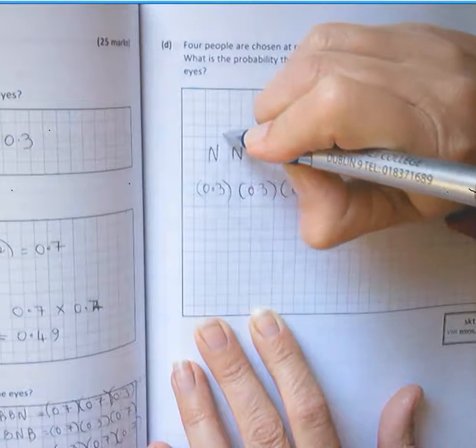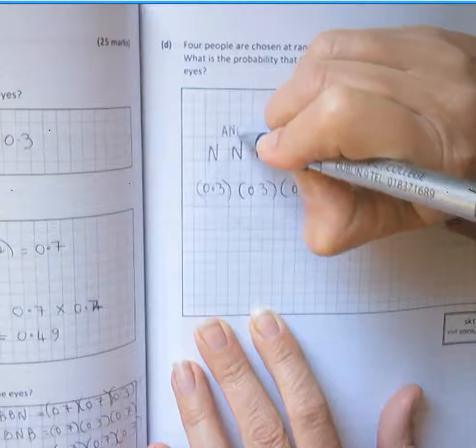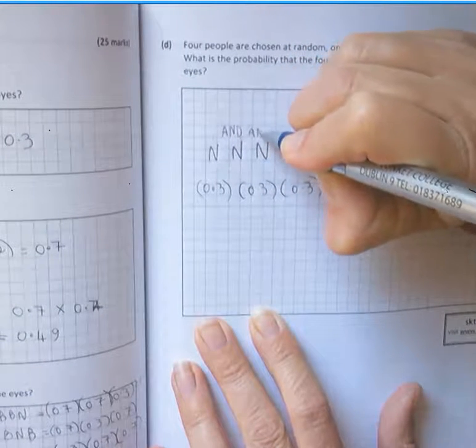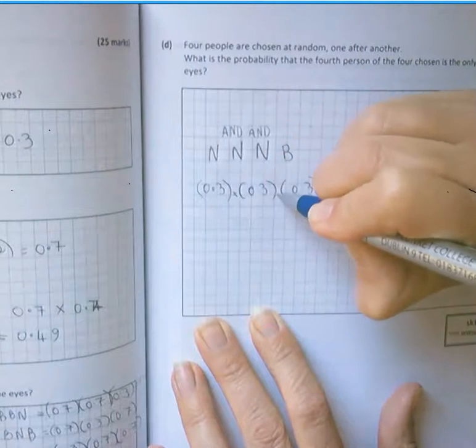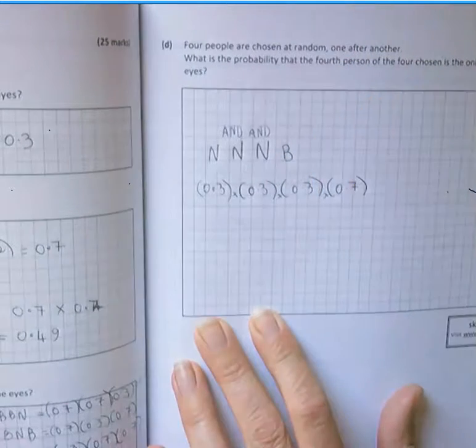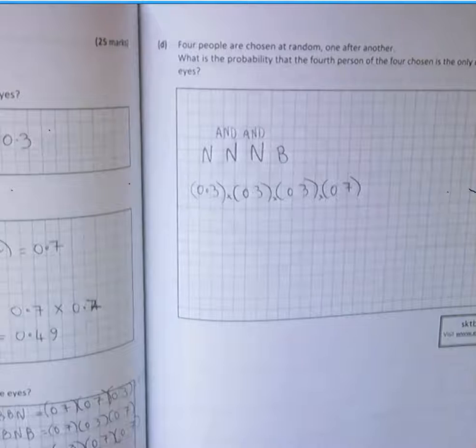So we have not blue eyes and not blue eyes and not blue eyes and blue eyes. In terms of working it out, you're going to multiply. So OR means add and AND means multiply.